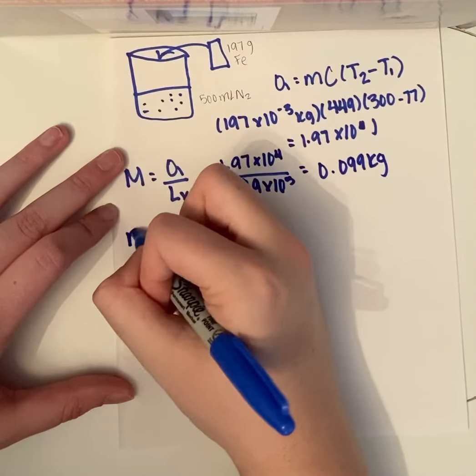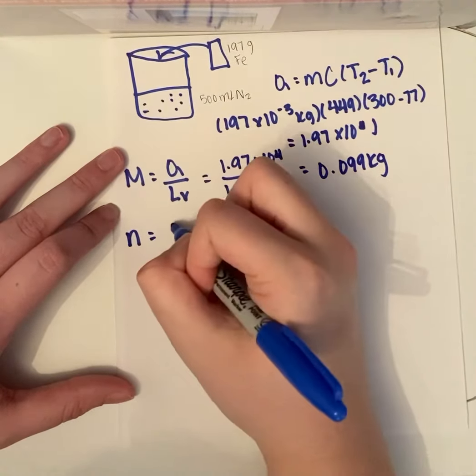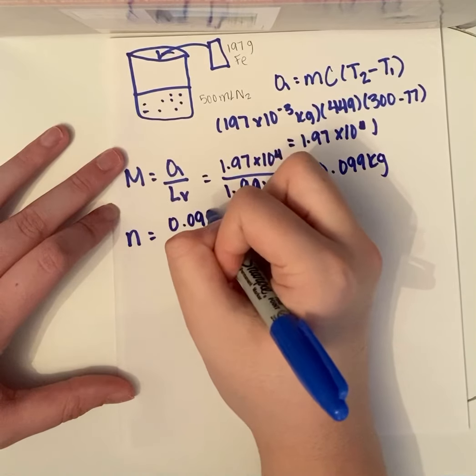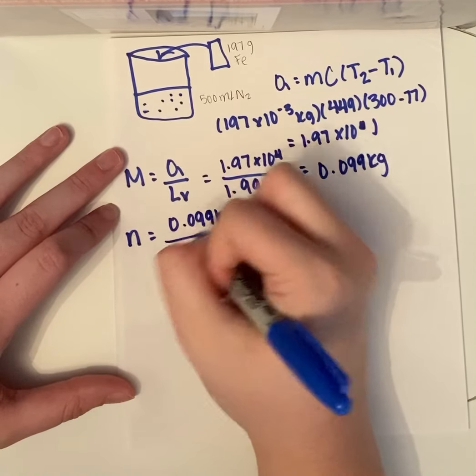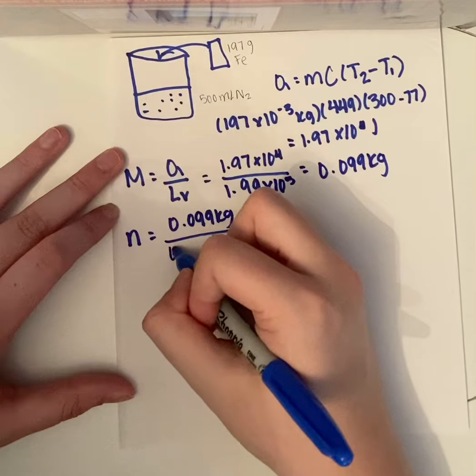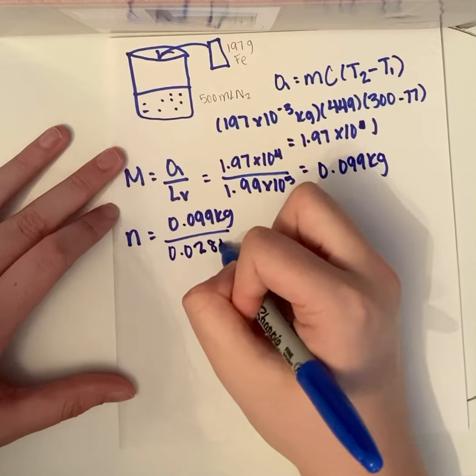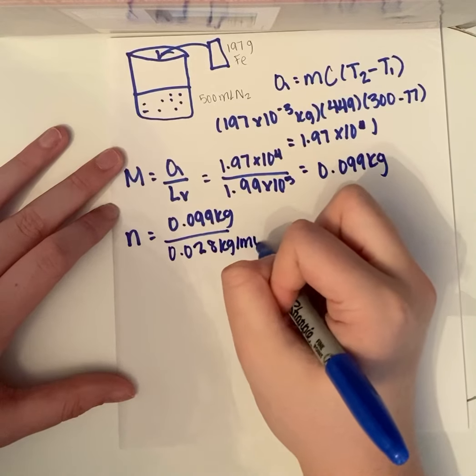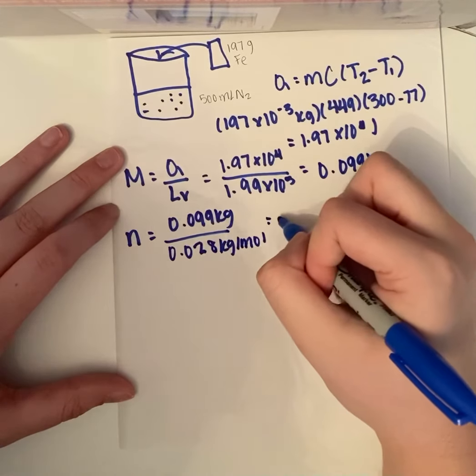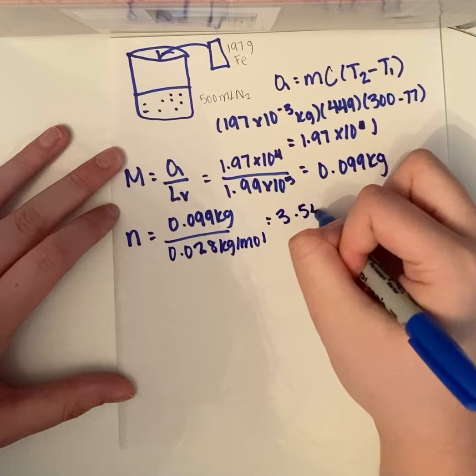We're also going to find the extra moles, so we use the mass and divide it by the molar mass in kilograms, which is 0.028 kilograms per mole, and this gives us 3.54 moles.